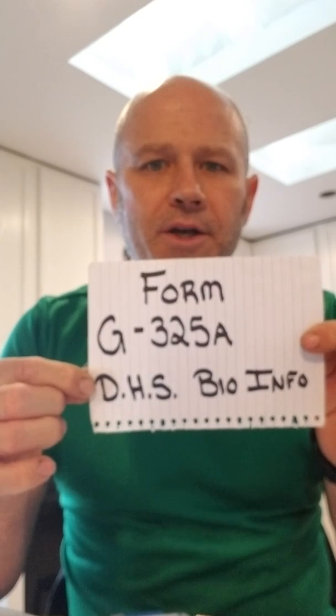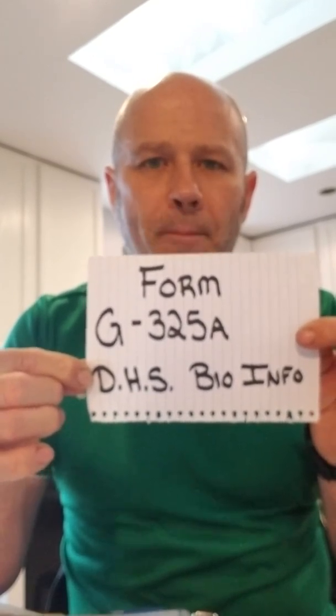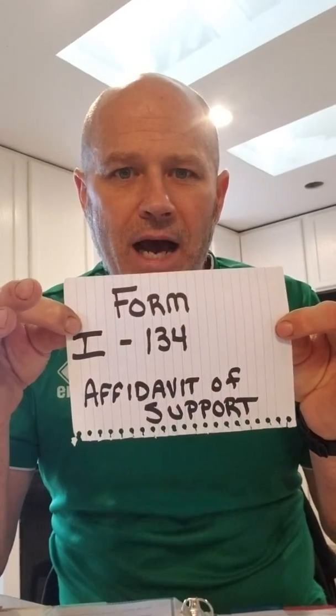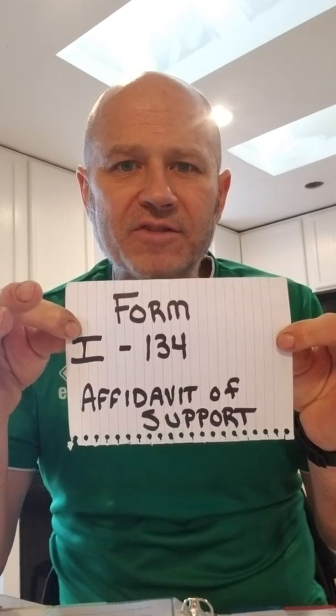Next is the G-325, Department of Homeland Security bio information. It's a little bit of redundancy with the application because it's pretty much all the same information. Only on this, you're going to have a passport style photo that you have to attach to it. And in mine, I've included mine and hers as well. The next was the I-134 affidavit of support.